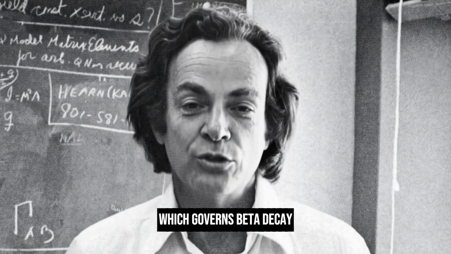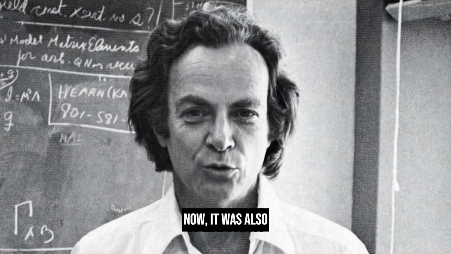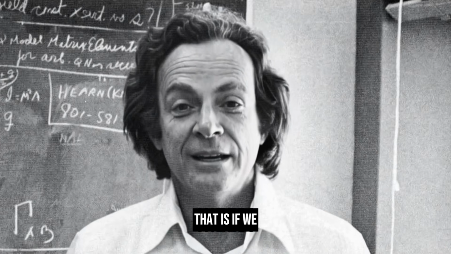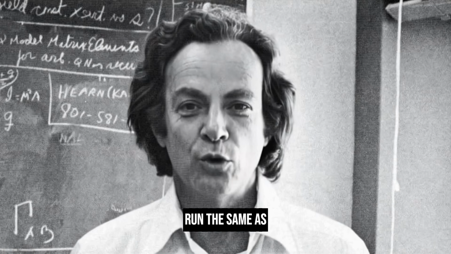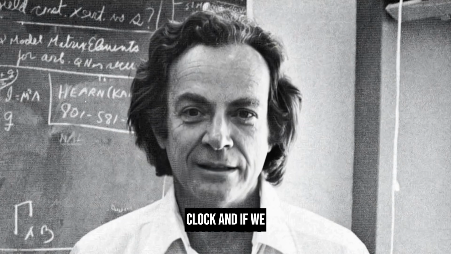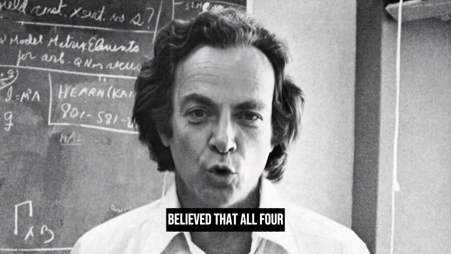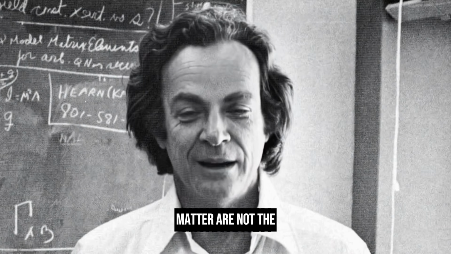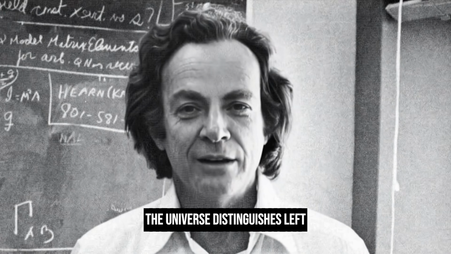The weak nuclear force, which governs beta decay, violates this symmetry. Now, it was also supposed that matter and antimatter were equivalent. That is, if we made an antimatter clock, right hand, the same shape, then it would run the same as the right-hand matter clock. And if we made the same clock to the left, it would run the same. In other words, in the beginning, it was believed that all four of these clocks were the same. Now, of course, we know that the right-hand and left-hand matter are not the same. So we lost one symmetry. The universe distinguishes left from right.